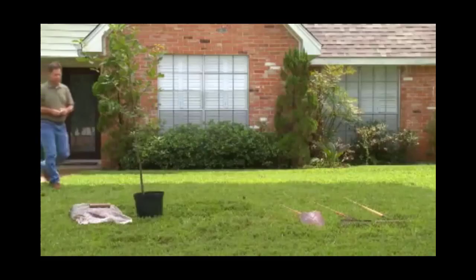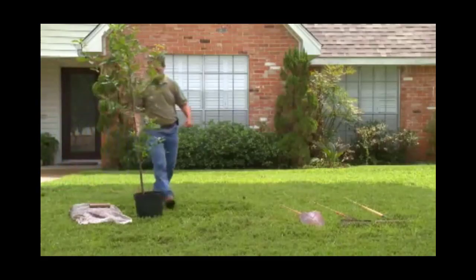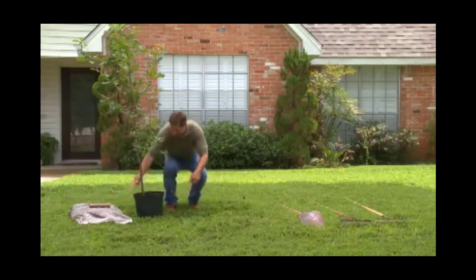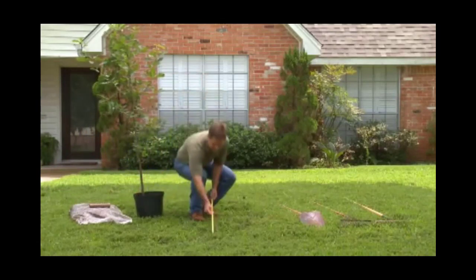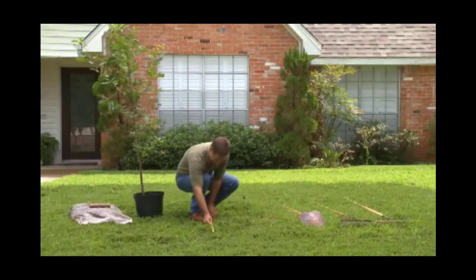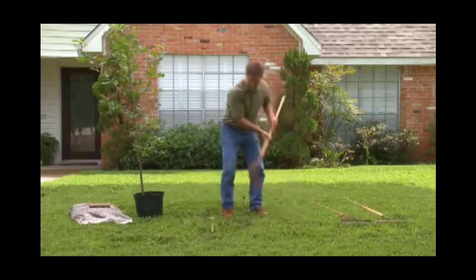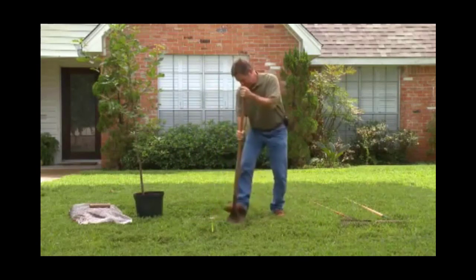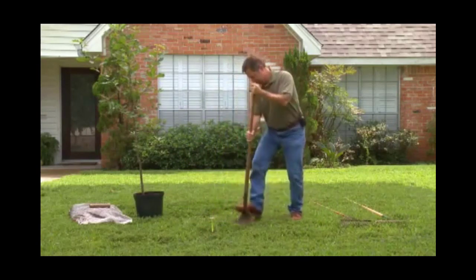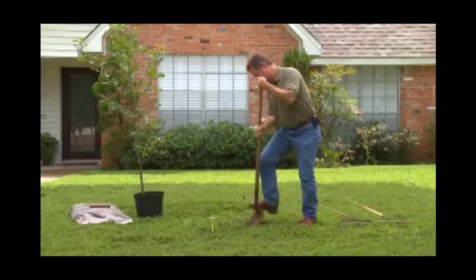First, clear a circle of any surface vegetation, such as grass, weeds, or ground cover. For a tree in a 5-gallon container, the circle should be at least 3 feet in diameter. Dig a hole 2 to 3 times wider in diameter than the root ball. The hole should be only as deep as the root ball itself.